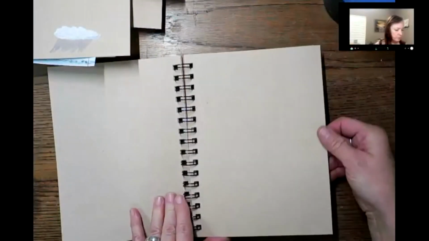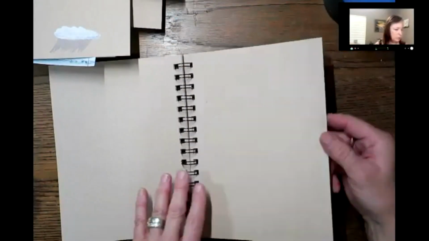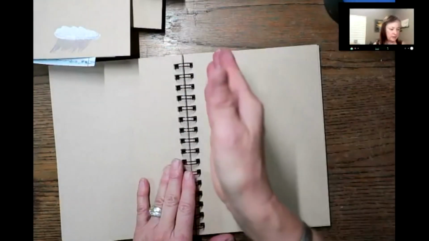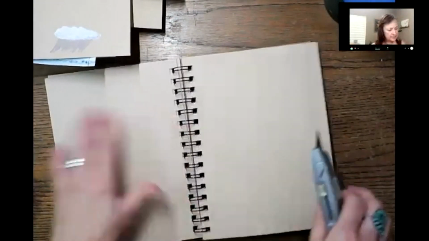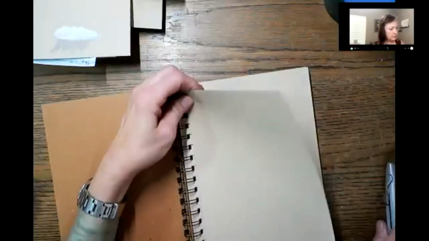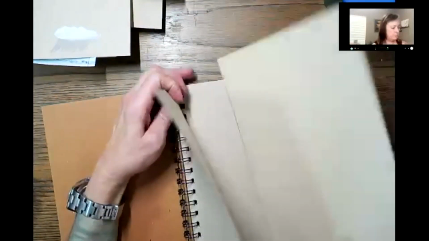Now, if you want to do this in a journal that isn't like mine and isn't replaceable, here's a toned paper journal. One tip would be take a straight razor and slice out, say this is the front of your journal. Put something behind it.